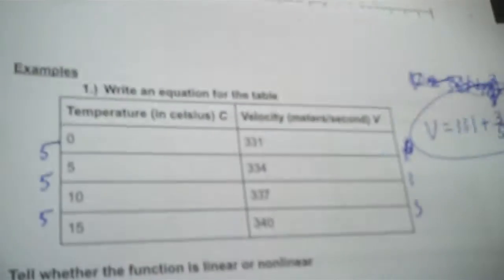If I put in 10, I get 337. If I put in 15, I get 340, okay? So it matches up perfectly. It's V equals 331 plus, and then what's it going up by here? 3 over 5, then you put the C with it.